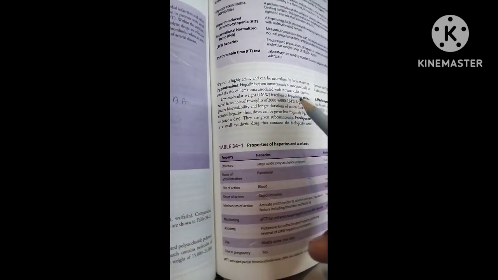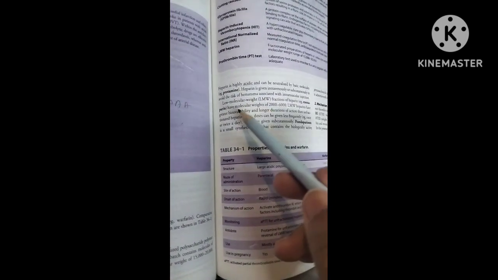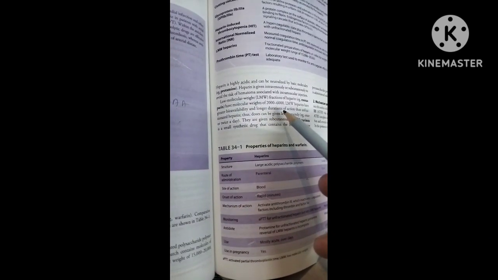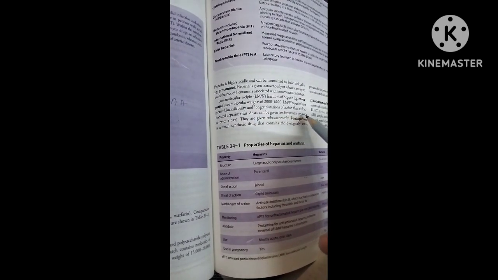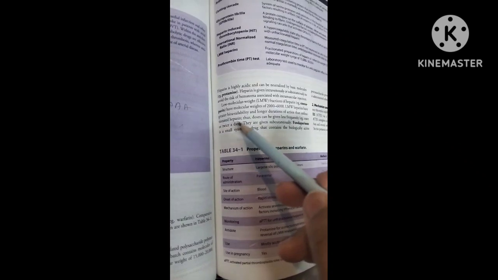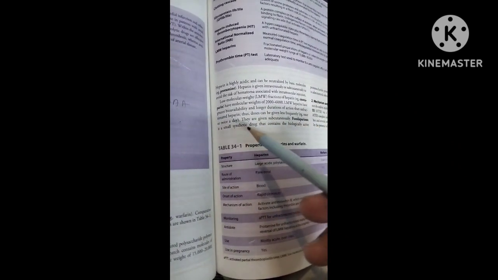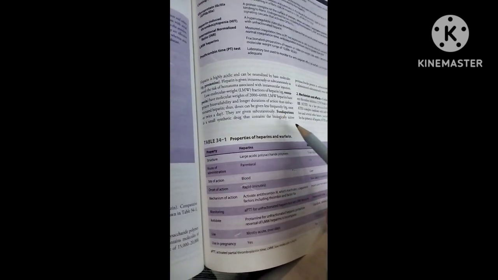Then we have low molecular weight fractions of heparin. These are fractionated heparin. An example is enoxaparin. They have molecular weight between 2,000 and 6,000. Low molecular weight heparin have greater bioavailability because they are small, and they have a longer duration of action as compared to high molecular weight or unfractionated heparin. So doses can be given less frequently, once or twice a day. They're given subcutaneously. Then we have fondaparinux, which is a synthetic drug that has the biologically active pentasaccharides which are present in unfractionated as well as fractionated heparins. It is administered subcutaneously once daily.